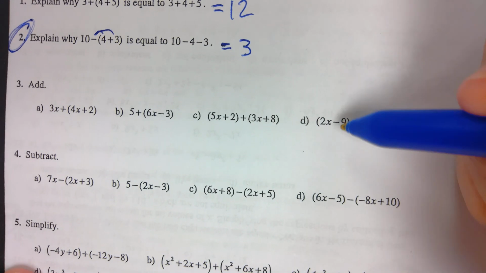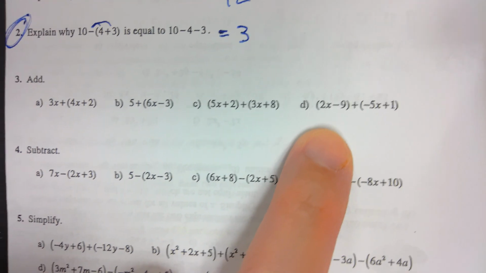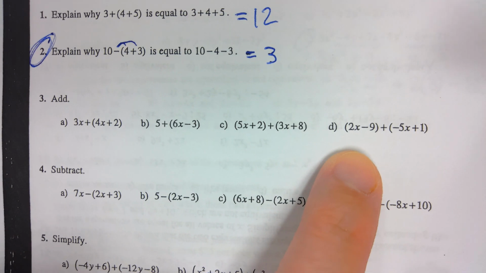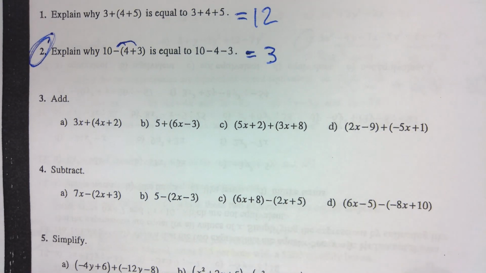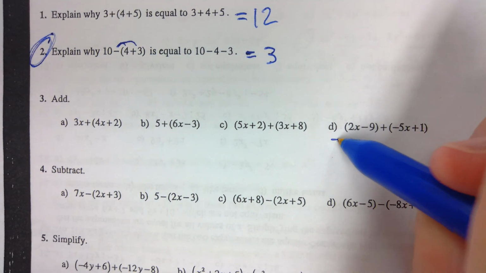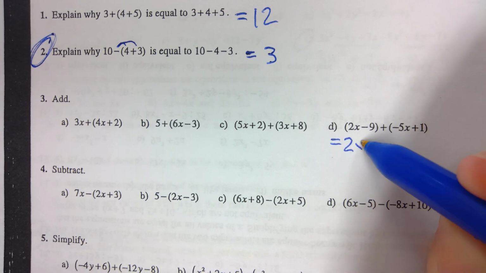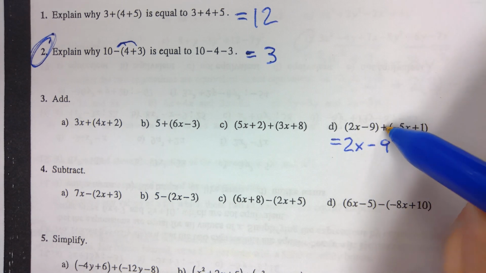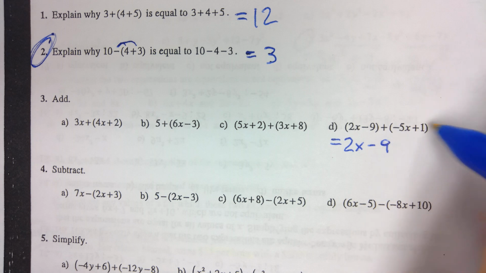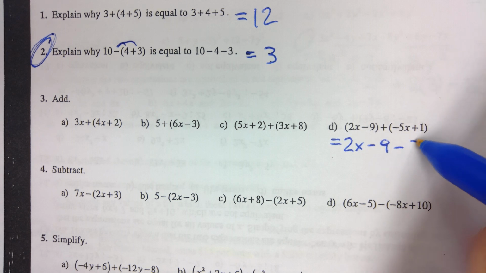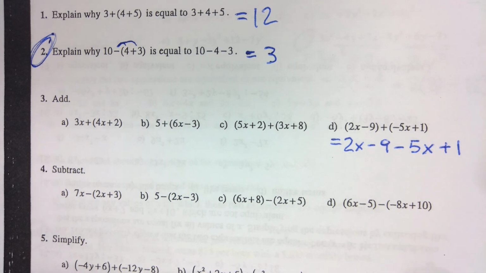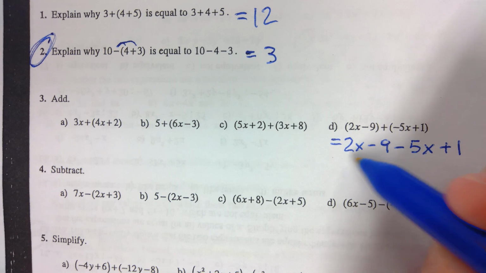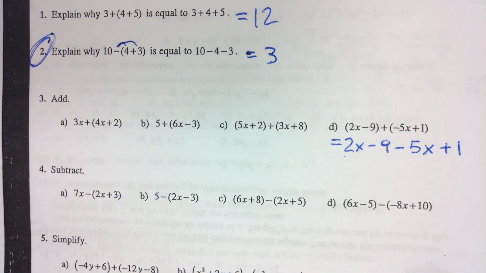Okay, so let's do this one first. This one, nice and simple. You're adding 2 polynomials. All right. I don't like the brackets, so let's drop the brackets. So this, I can just simply drop it. 2x minus 9. Since it's adding this, that means nothing changes. I can just copy the expression straight down without changing any signs. I can just drop the brackets. Now I can group my like terms.